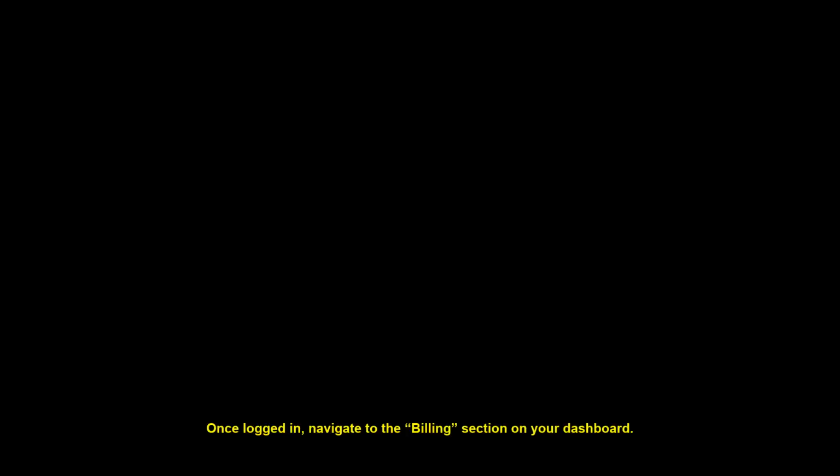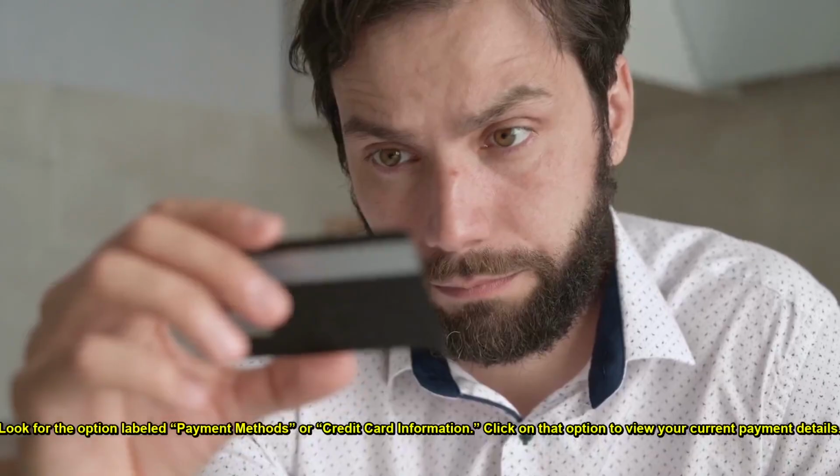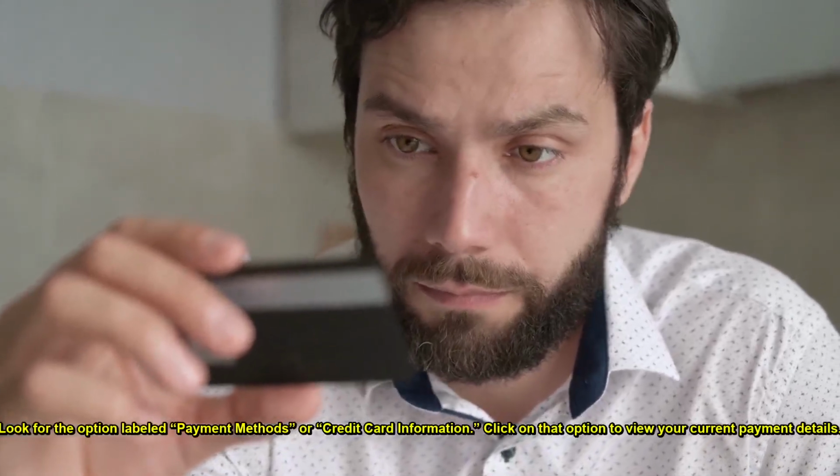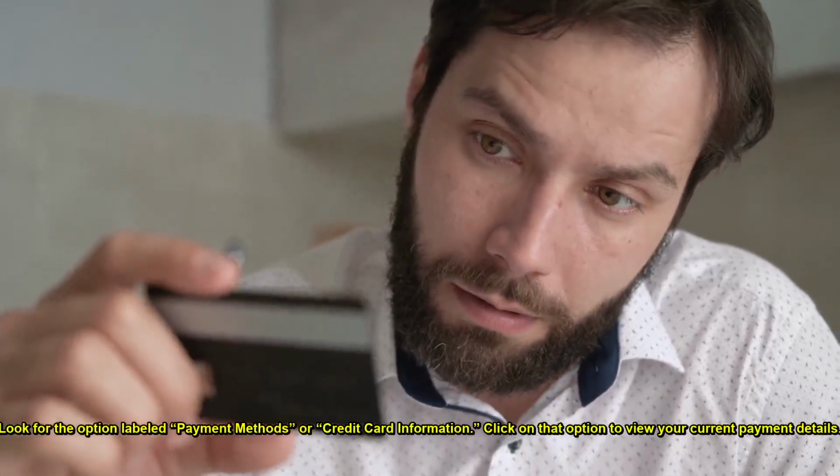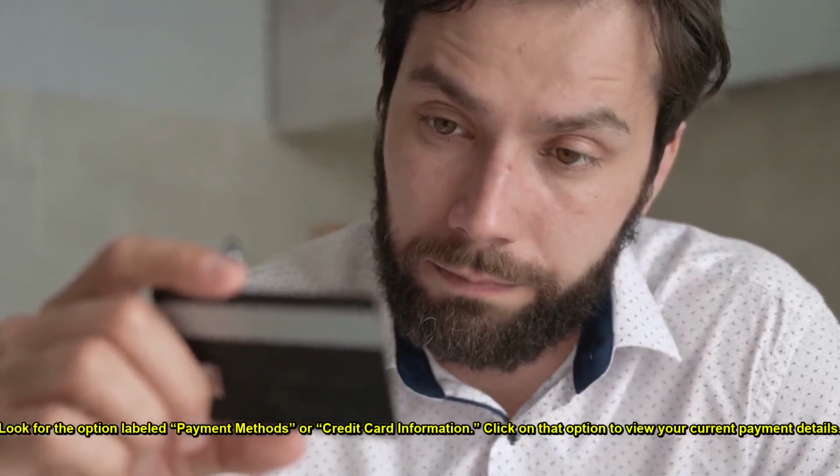Once logged in, navigate to the billing section on your dashboard. Look for the option labeled Payment Methods or Credit Card Information. Click on that option to view your current payment details. Find the existing credit card information that you want to change.